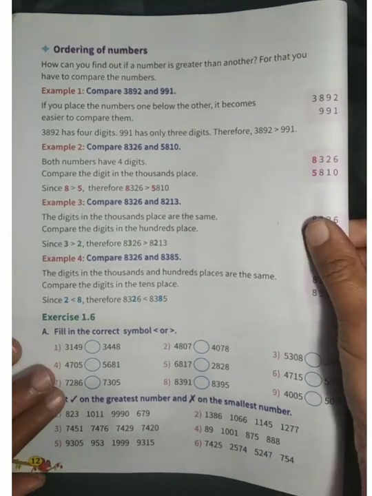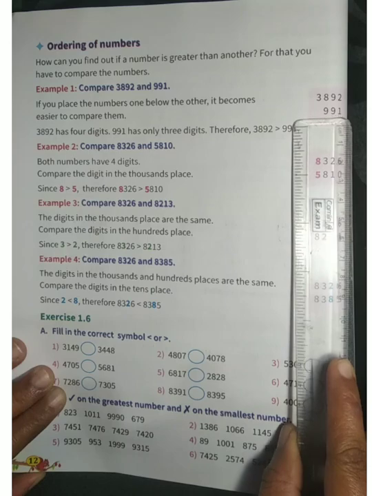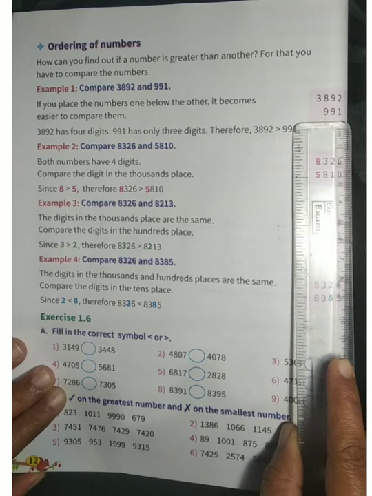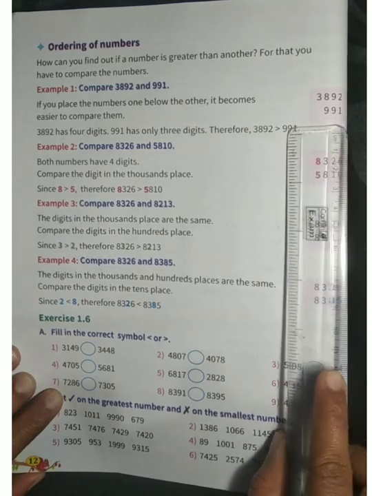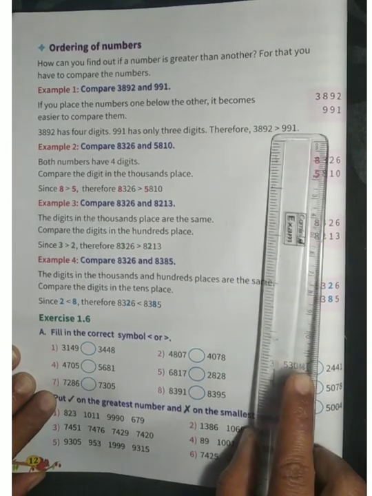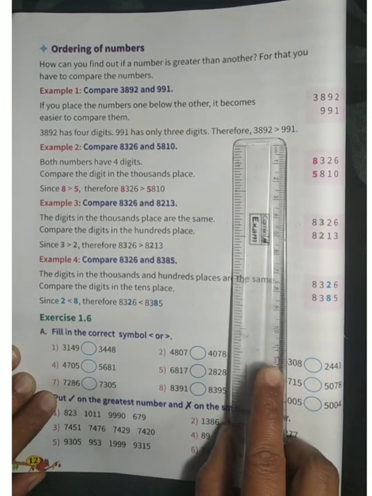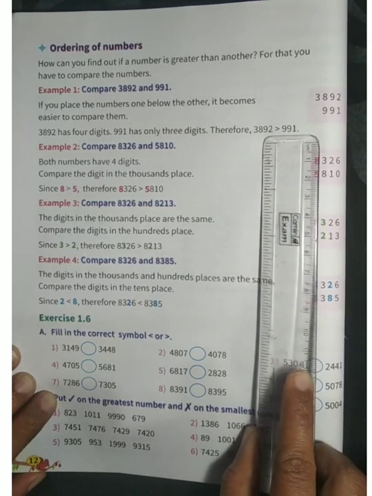So here they have placed it one below the other, 3892 and 991. So it's very easy to compare because one is a 4-digit number, one is a 3-digit number. So 3892 is greater than 991.